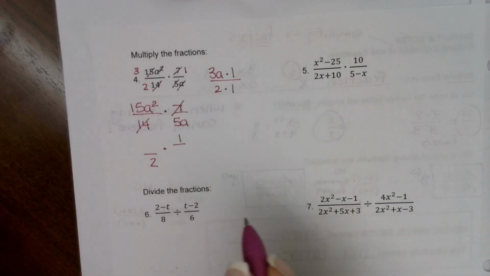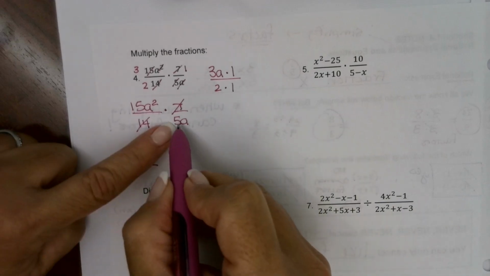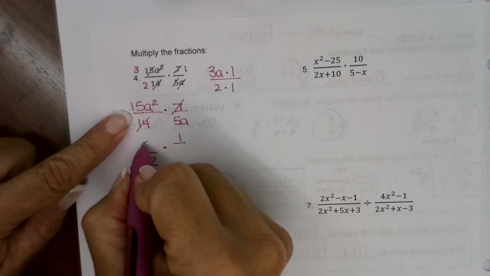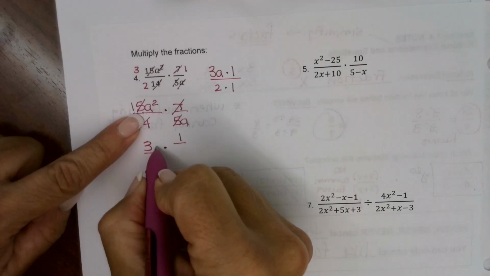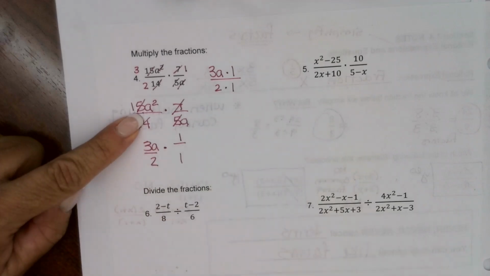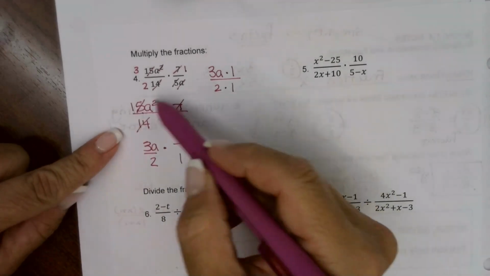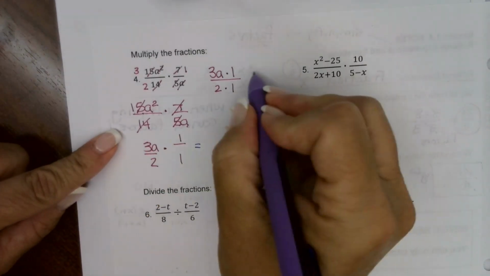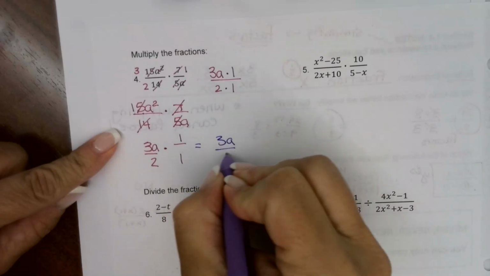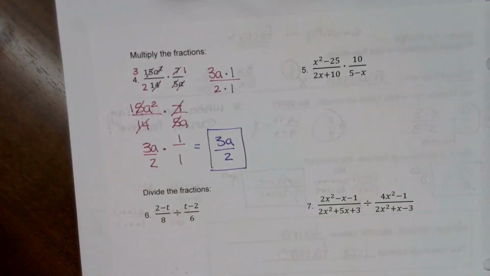And I know this is multiplied. So now if I look at this, 5 goes into 15, this becomes a 3. And then a goes into a squared, this becomes an a, and this would be my 1 right here. So if you need to do this in a second step, then do that so that you don't get jammed up. So if you multiply across either way, you end up with 3a over 2. And that's my final answer.